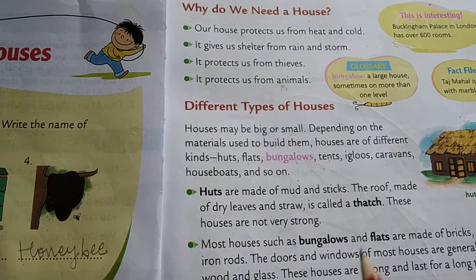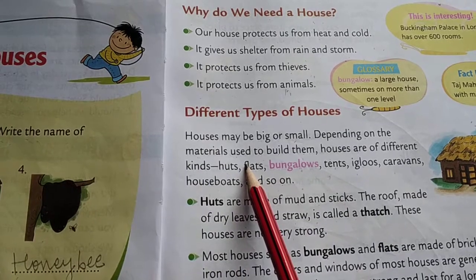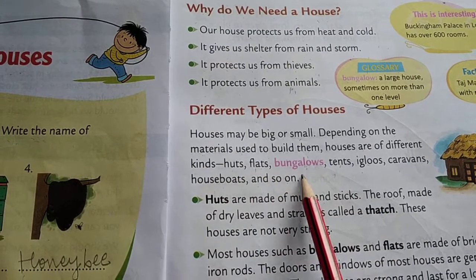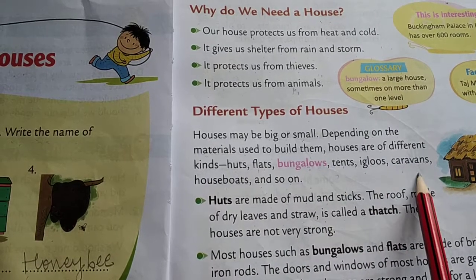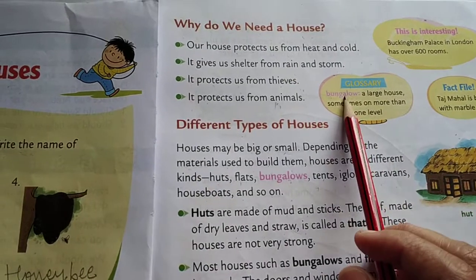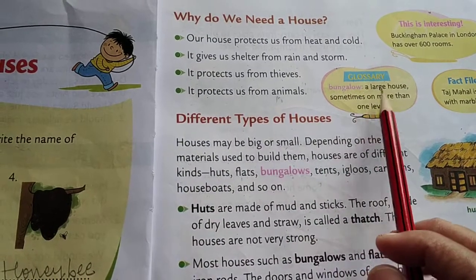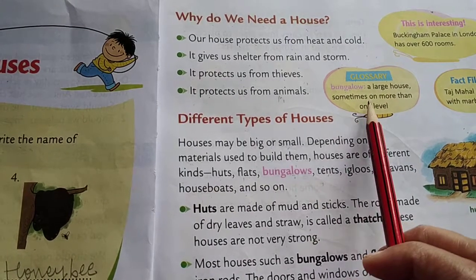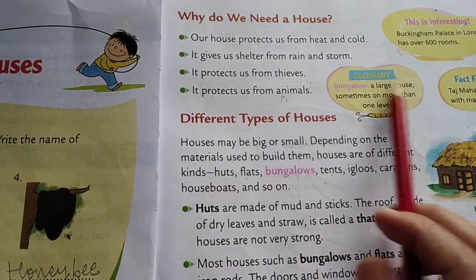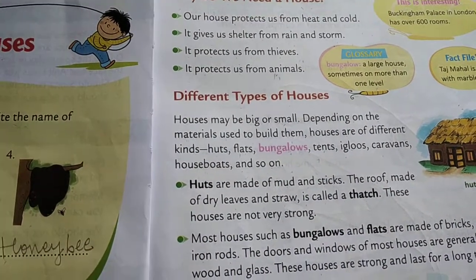So student, look at this in your glossary. Bungalow means a large house, sometimes on more than one level. Bungalow is a very large house.